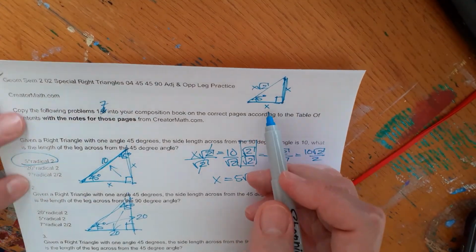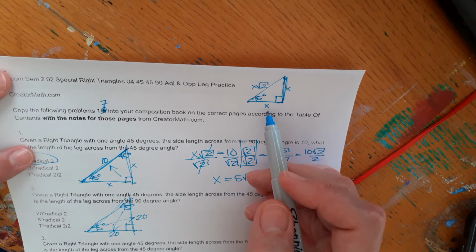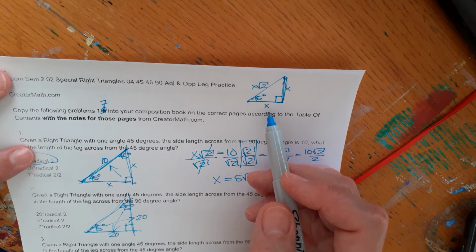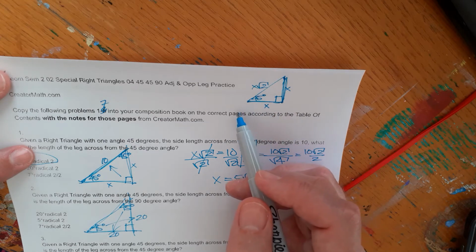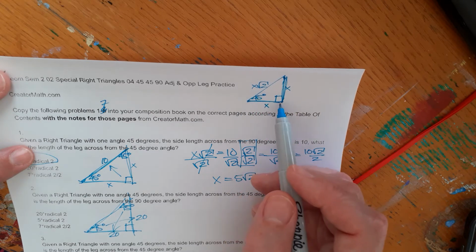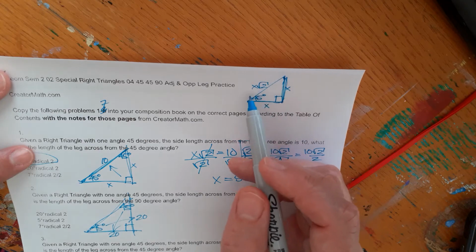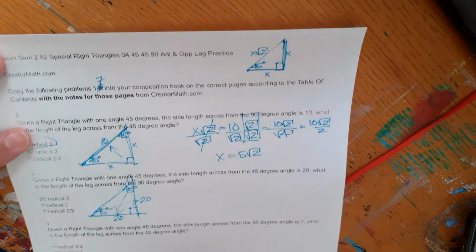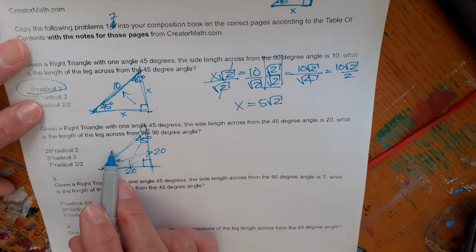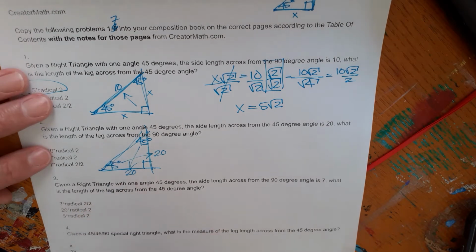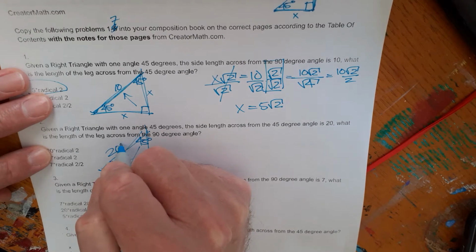Our pattern is x and x for the 2 legs. And remember, a triangle has 2 legs like a human. And these are both the same because a 45-degree angle goes up at that 45. This is the same distance, same distance. This one's x square root of 2. So if we have 20 for this leg, then this one's 20 times the square root of 2. And that's it. This side's got to be 20 times the square root of 2.